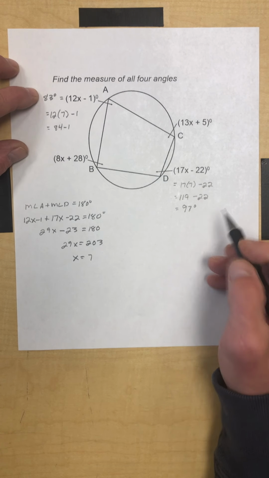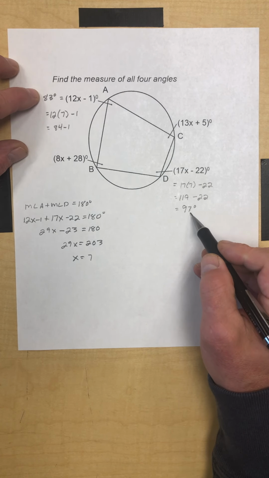And if we look at angles A and D, notice when you add them, you get 180 degrees. So we should feel pretty good about our answers.